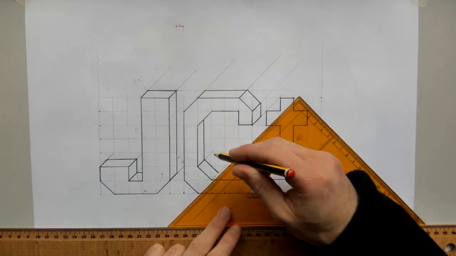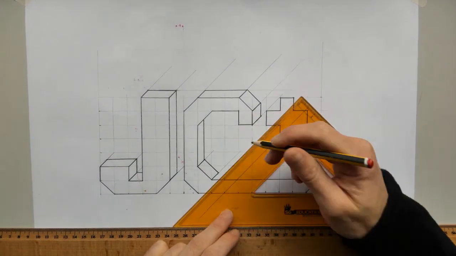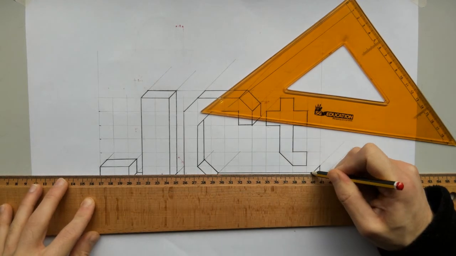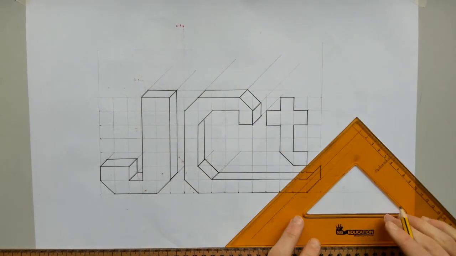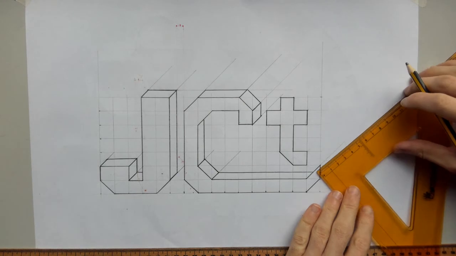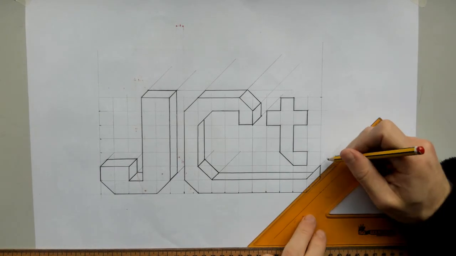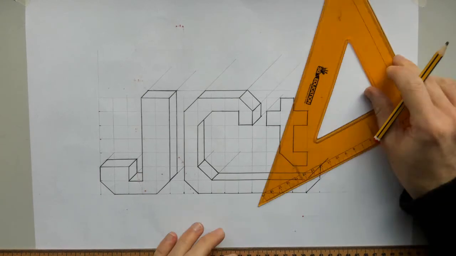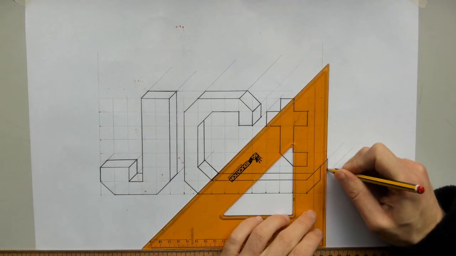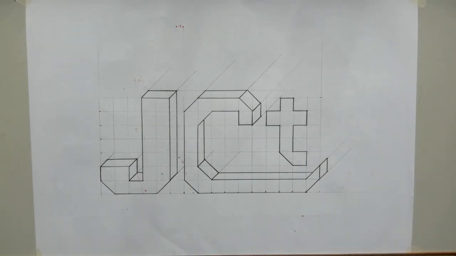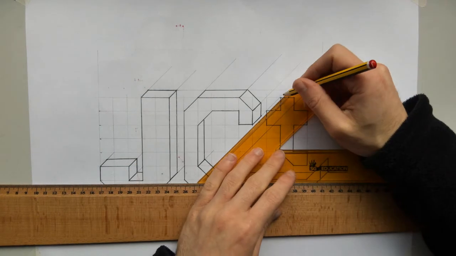And then I need to draw in my edge here. And then that line goes all the way across to there. And I have my 10 mil bit sticking out here at the ends. That extends out to there, and that closes off then to give me the rest of my C there. The last part is the actual T then.